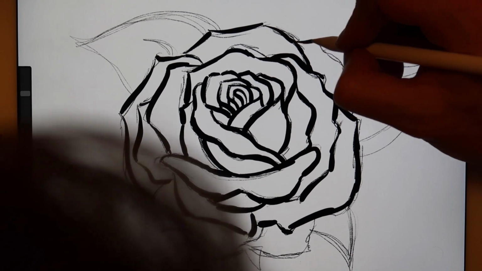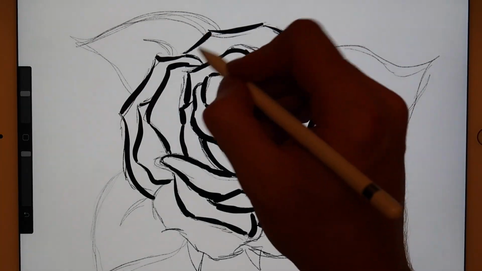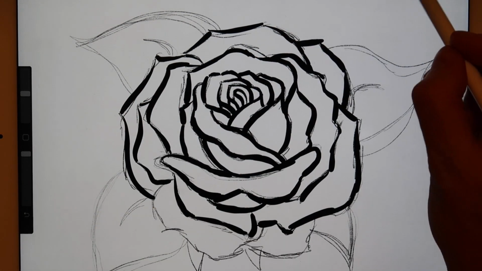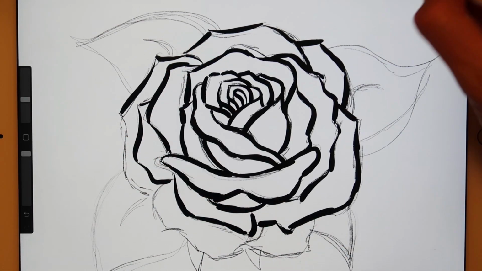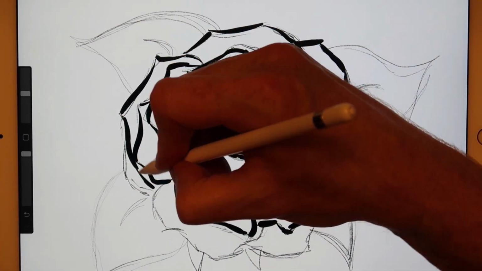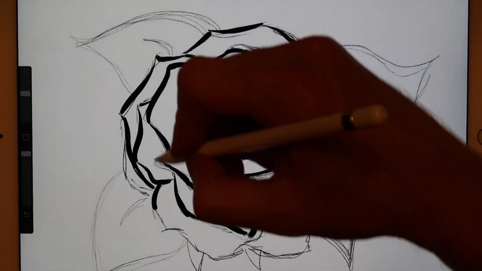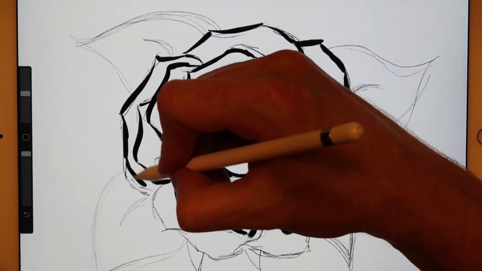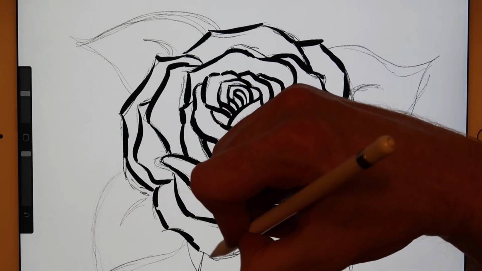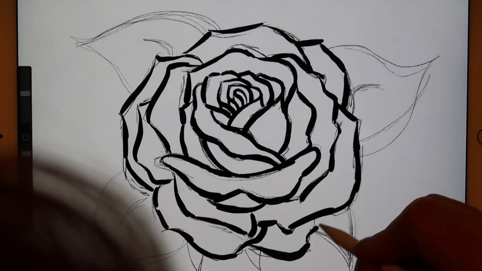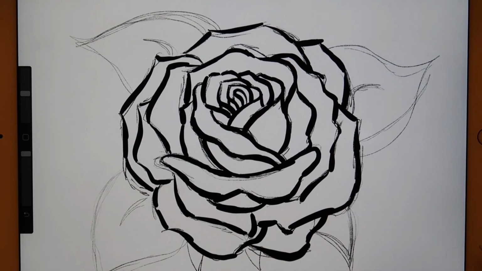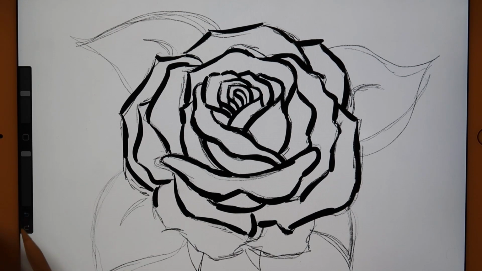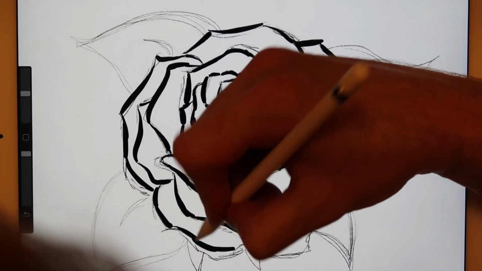Remember, a rose is not perfect, so your drawing doesn't have to be perfect. It's organic, it's real, and real things aren't generally perfect. You know, there's flaws and imperfections, and that's what makes them look amazing. So don't be worried about your flaws and imperfections in your drawings. Actually, that's what makes up your style.